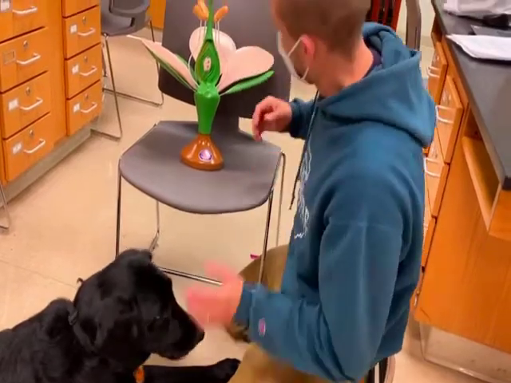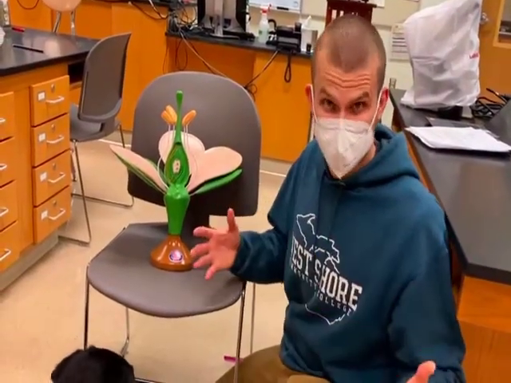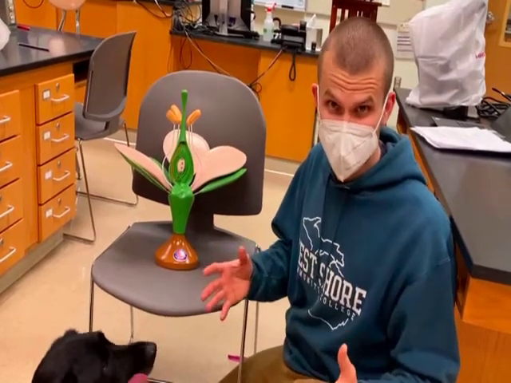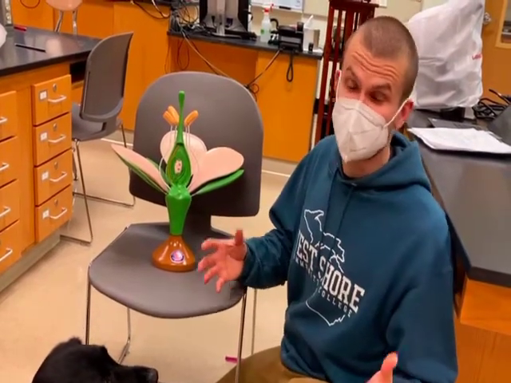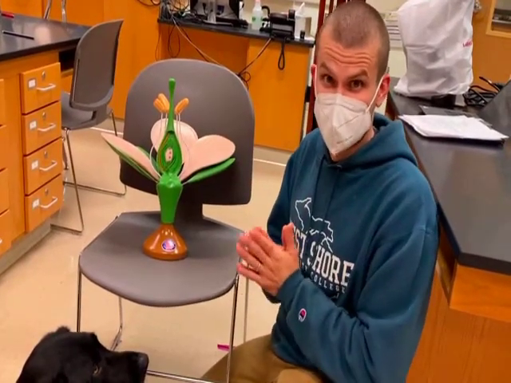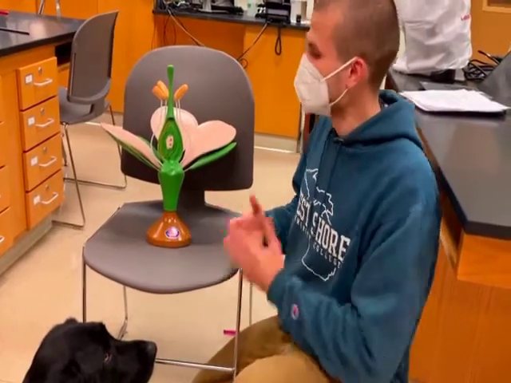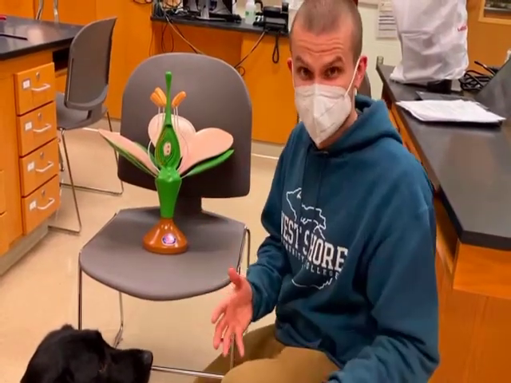So, flowers are very unique. They're part of the reproductive structure for the angiosperm lineage, which from our lab last week, hopefully you remember is one of the most derived lineages of plants, and flowers are really their defining feature. So what is a flower? What are the components of a flower?